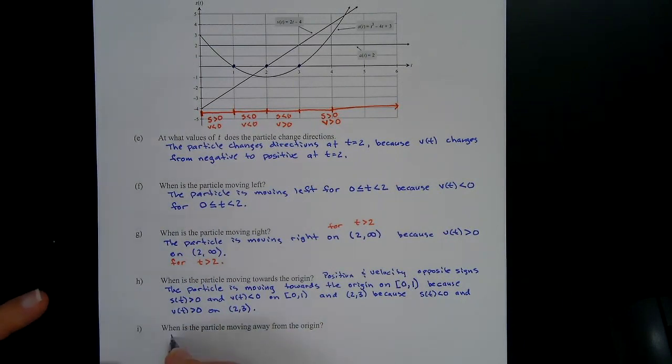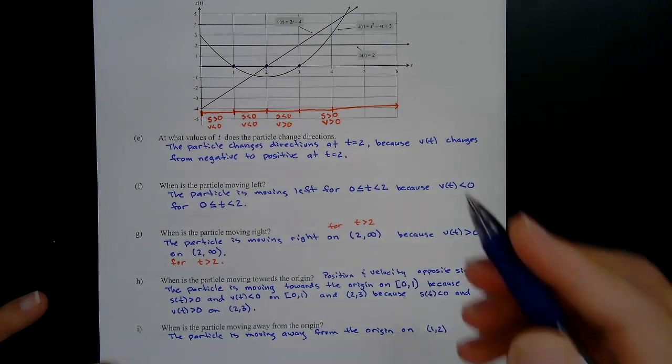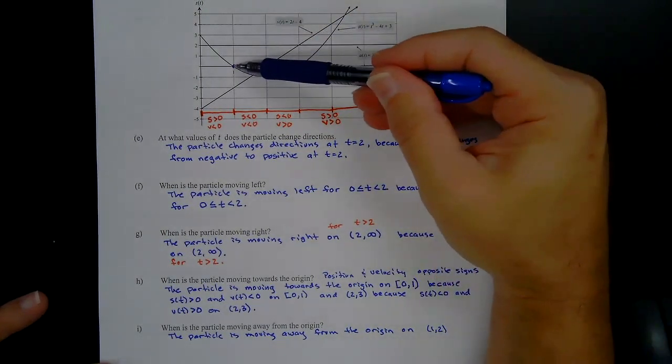So the particle is moving away from the origin on 1 to 2. And we're not going to include 1 because the position is 0 there.